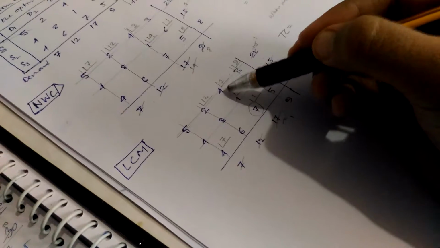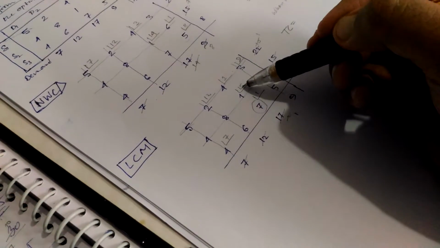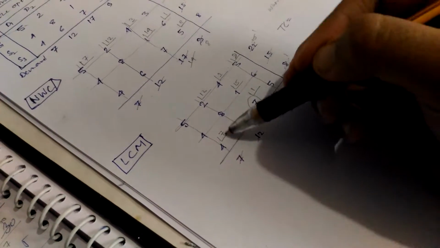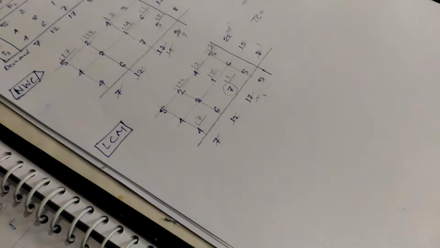the question is correct. Now the total cost is 12 into 2, 1 into 4, 9 into 3, plus 5 into 1, plus 1 into 7, plus 4 into 7. This gives you the least cost.